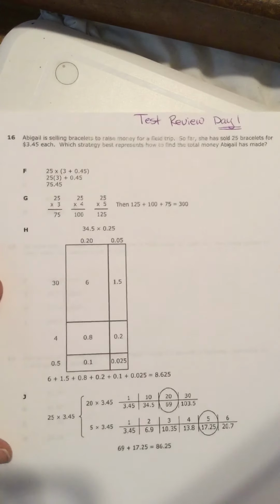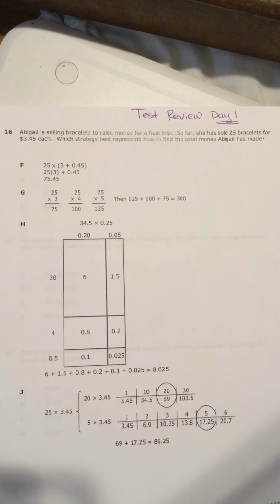Okay, number 16. It says, Abigail is selling bracelets to raise money for a field trip. So far, she has sold 25 bracelets for $33.45 each. Which strategy best represents how to find the total money Abigail has made?